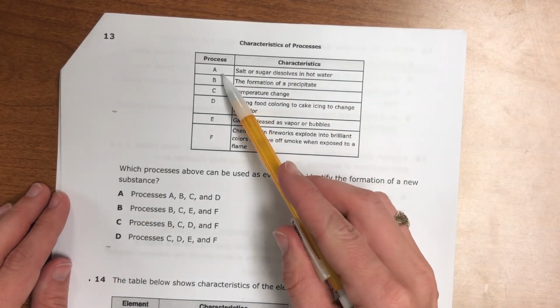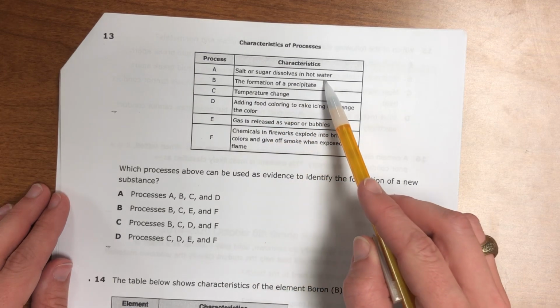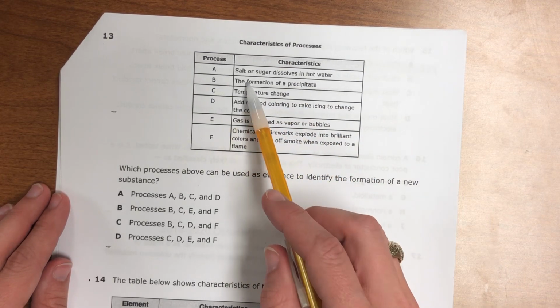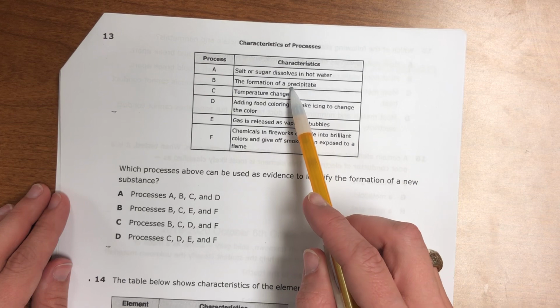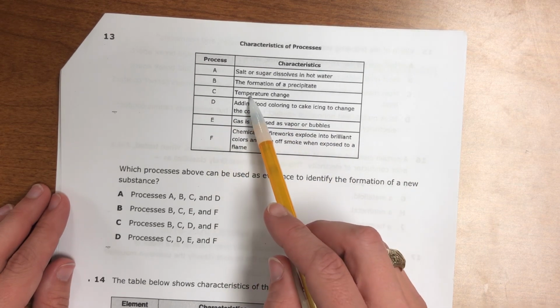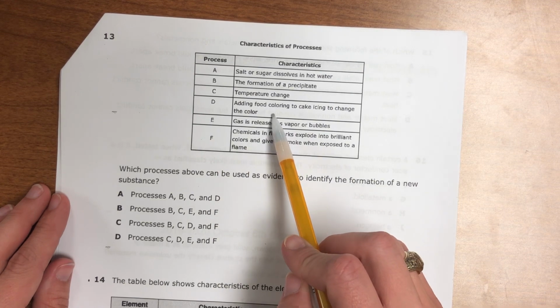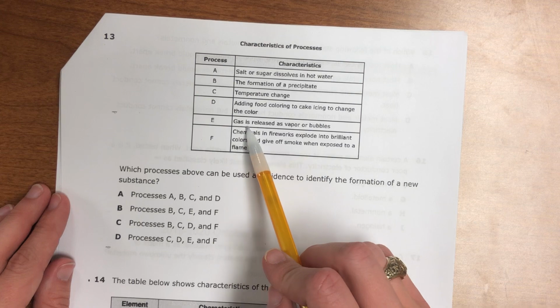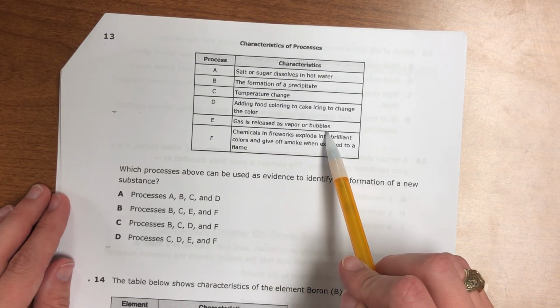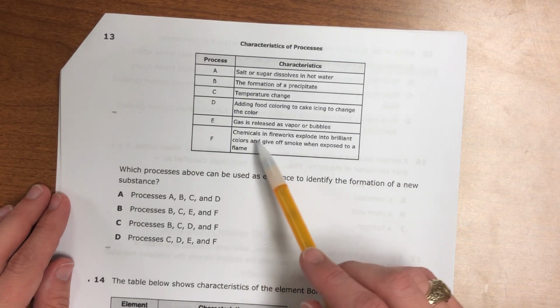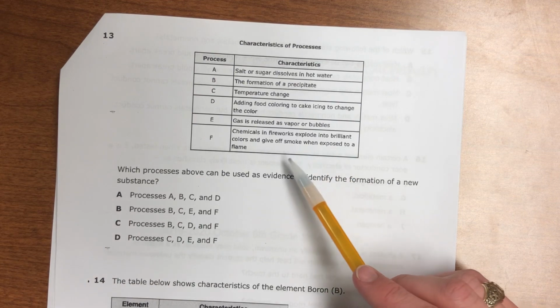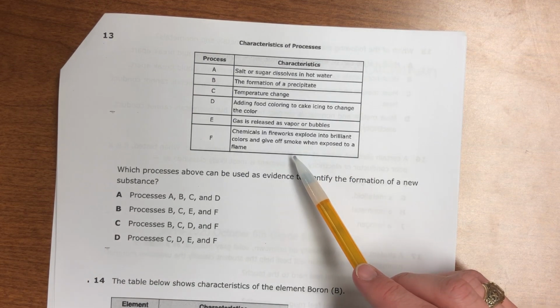So process A is salt or sugar dissolves in hot water. B, the formation of a precipitate. C, temperature change. D, adding food coloring to cake icing to change the color. E, gases released as vapor or bubbles. And F, chemicals in fireworks explode into brilliant colors and give off smoke when exposed to a flame.